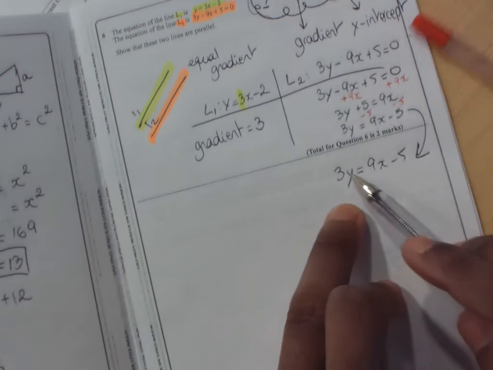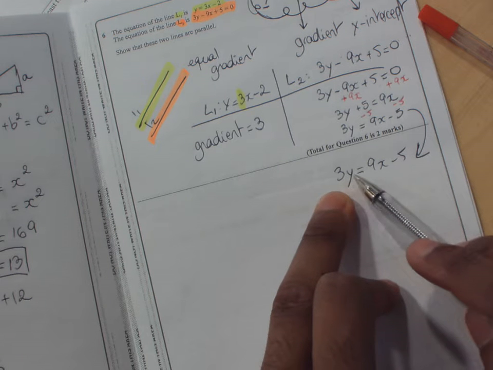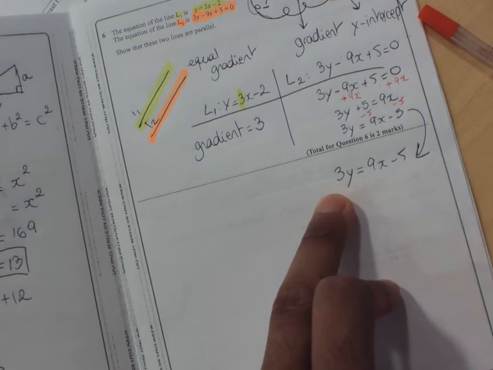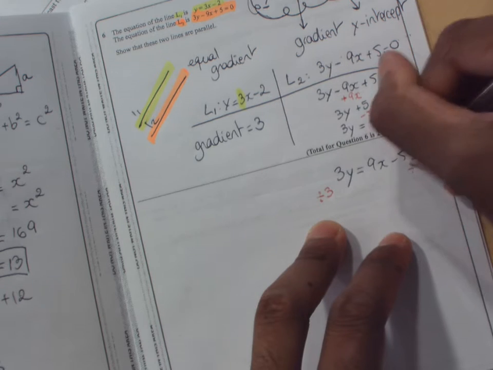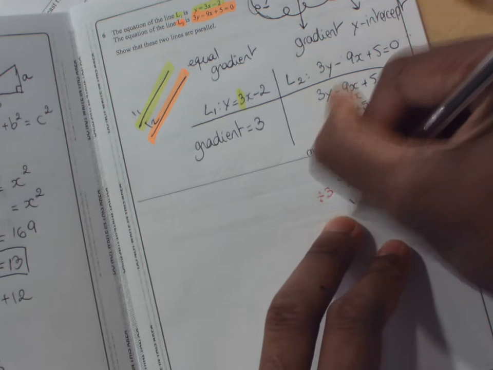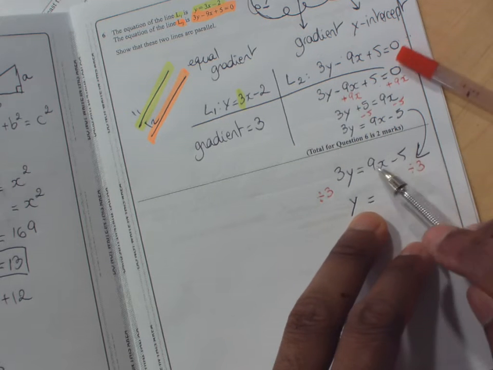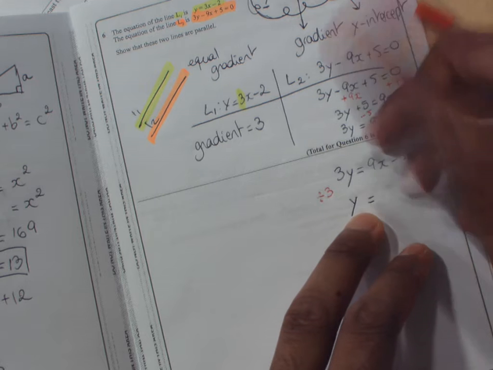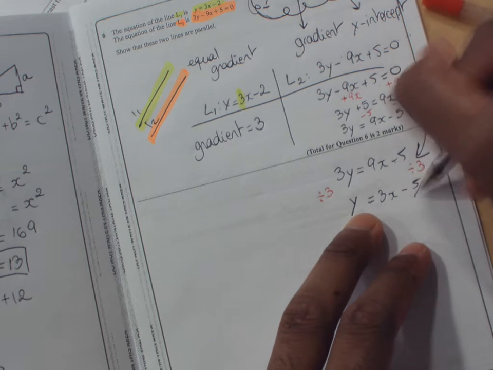The last thing I need to do to get rid of the 3 here, well, because I have 3 lots of y's, so 3 times y, the last thing I want to be doing is dividing it by 3 on both sides of the equation. So if I divide by 3 on the left hand side, I get just y. And if I divide by 3 every single term that I've got here, so 9 divided by 3 is 3x, and minus 5 divided by 3 is minus 5 over 3.